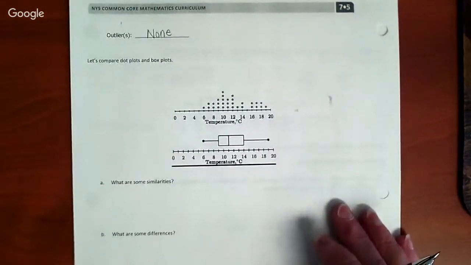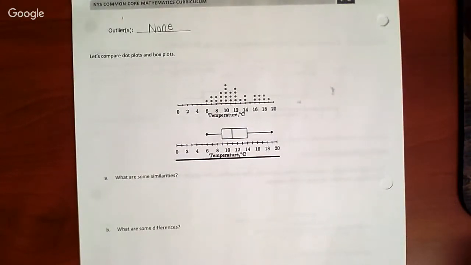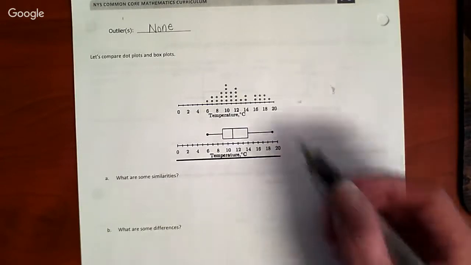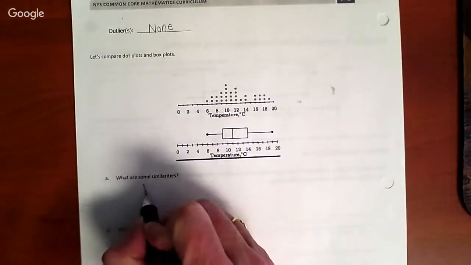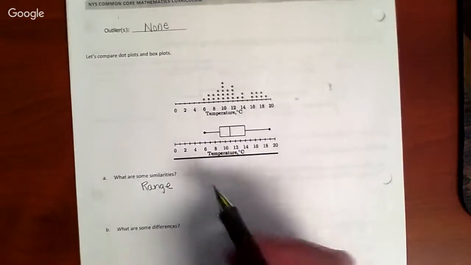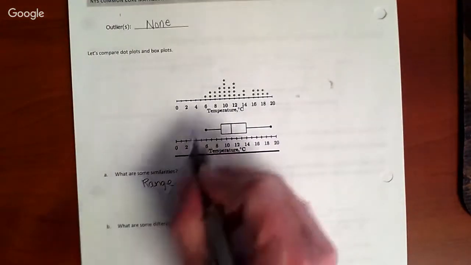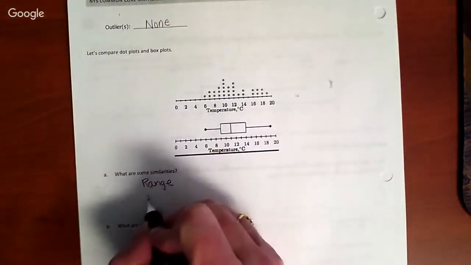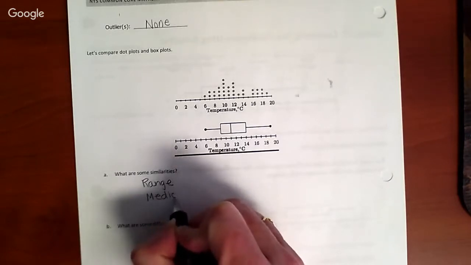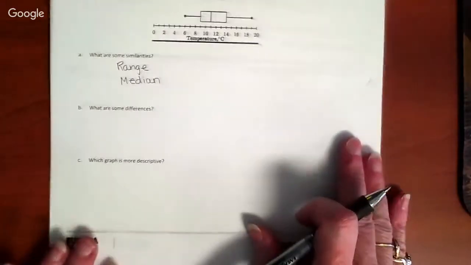So next, it says, let's compare dot plots and box plots. What are some similarities? Well, you can both see the ranges, and you can both see the median, the middle number. You can both find the middle number. What are some of the differences?